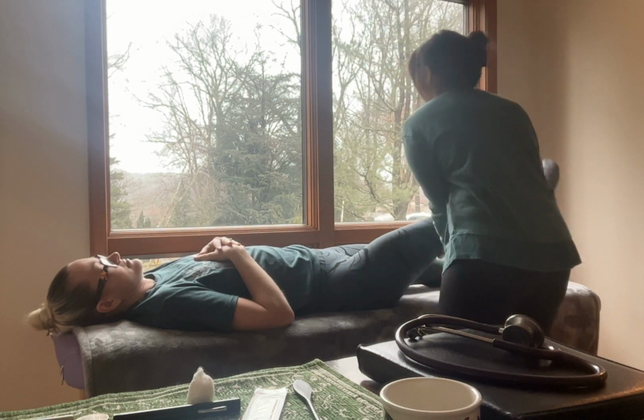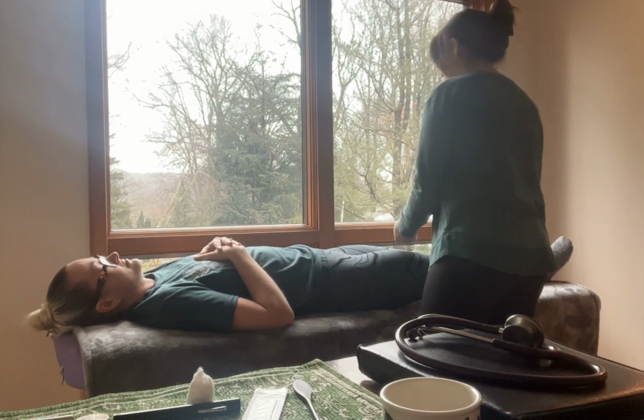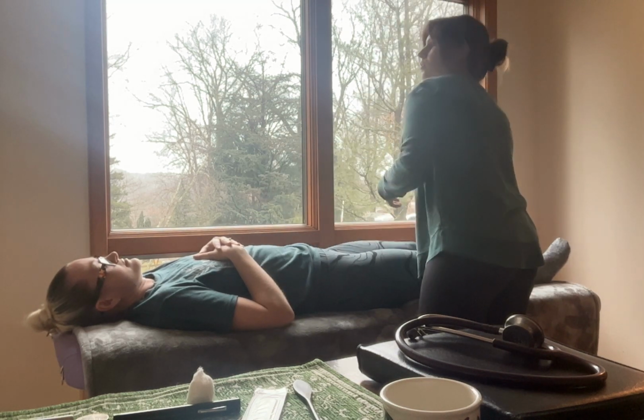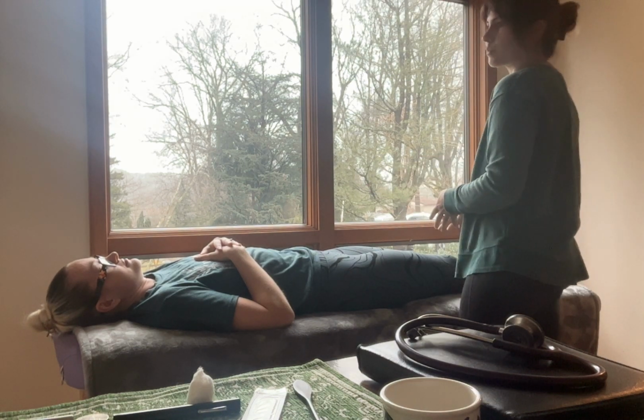If we can just move your leg up, bend your knee. Great. And we'll do that on the other side. Move your leg up, bend your knee. Great. Okay. And now we will move on to the lower extremities.